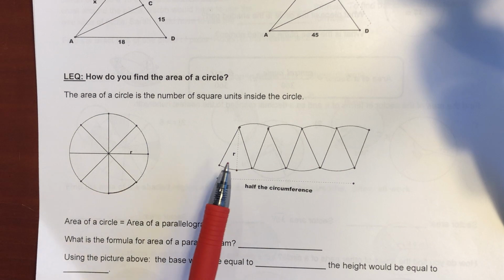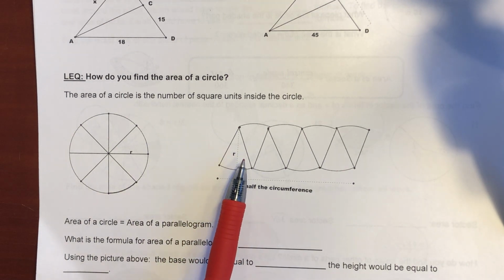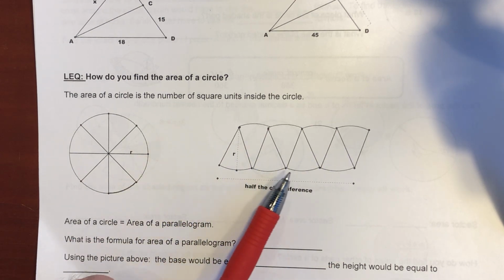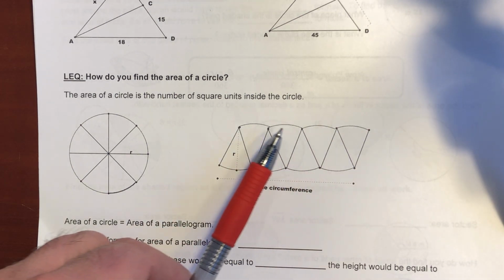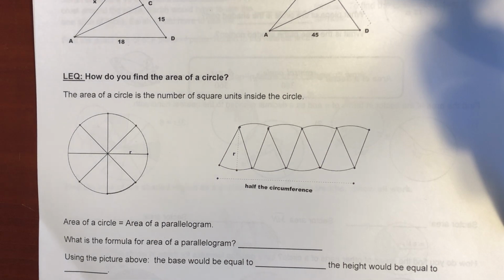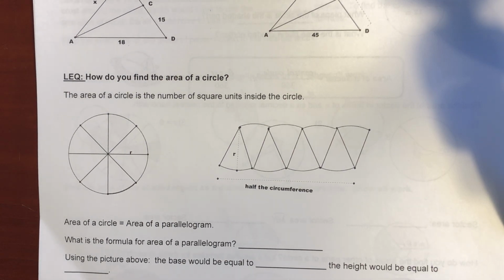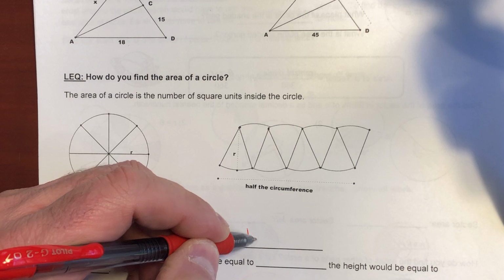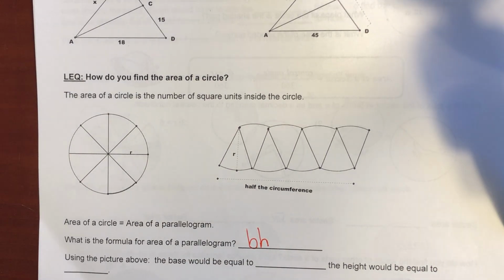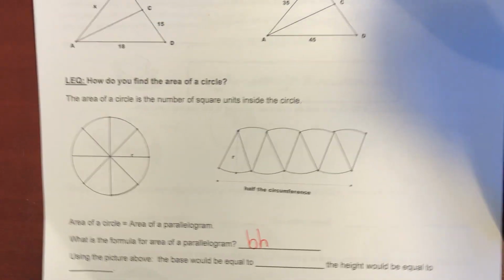We take each of those 8 pieces and cut them all up, and here are the 8 pieces. Now these 8 pieces kind of look like a parallelogram, slanted to the right. So the area of a circle is kind of equal to the area of a parallelogram. The formula for the area of a parallelogram is base times height, BH.